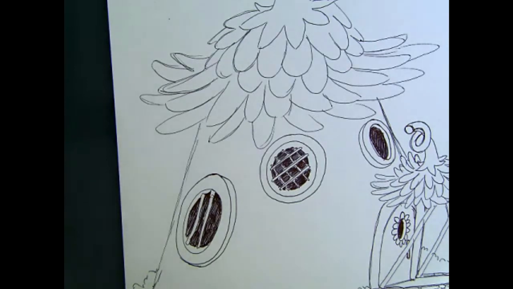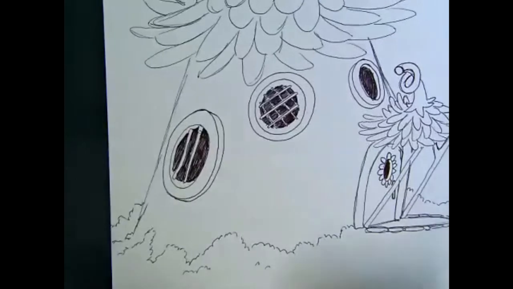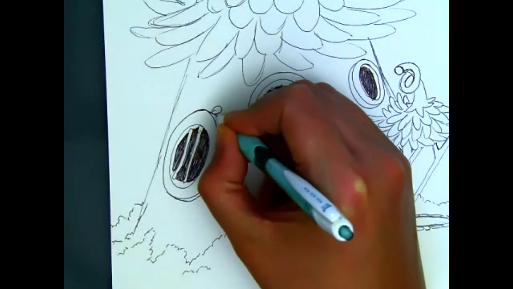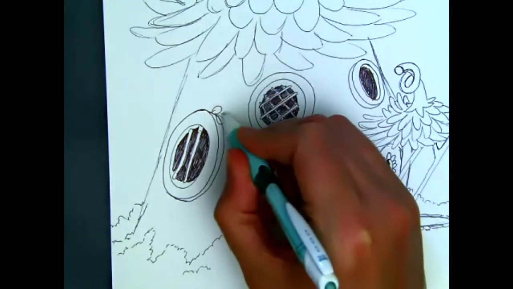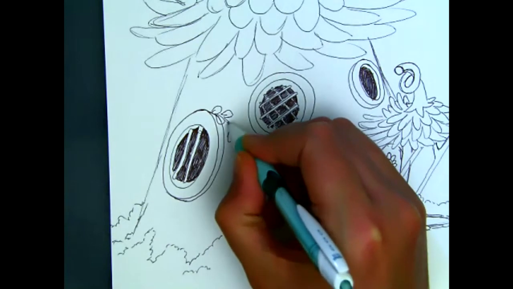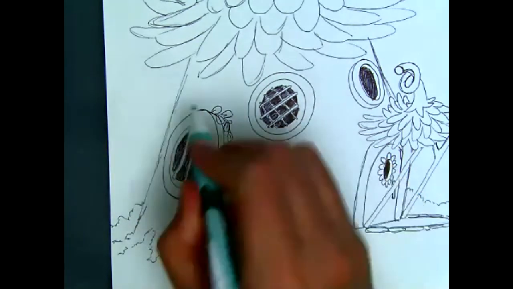And to add some little decorations, some of these windows we might have little things growing, something like a fairy-sized ivy or little creeping plant that puts a couple of leaves, little flowers around.